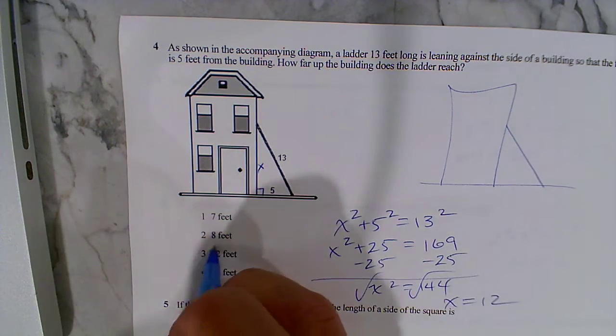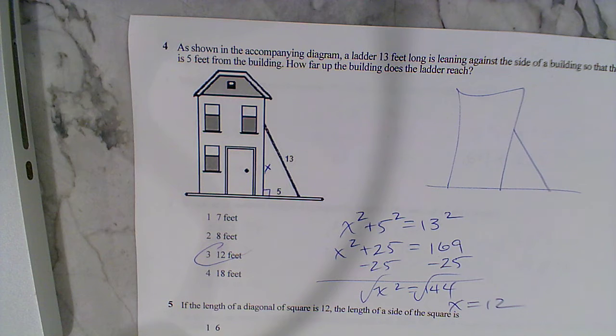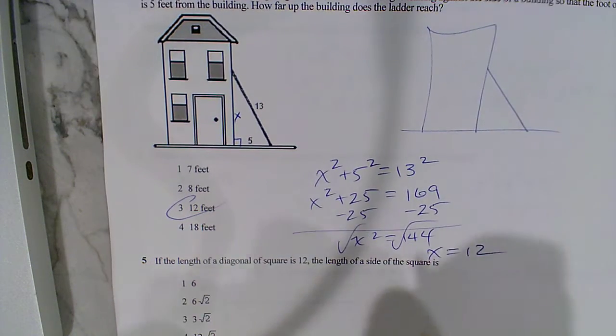And x is 12. Now you might be recognizing those numbers again. 5, 12, 13. That's a common set of numbers used for the Pythagorean theorem. They're referred to as a Pythagorean triple, your teacher may have taught you. 3, 4, 5, and 5, 12, 13 are the two most popular Pythagorean triples. All right, a little trickier now.